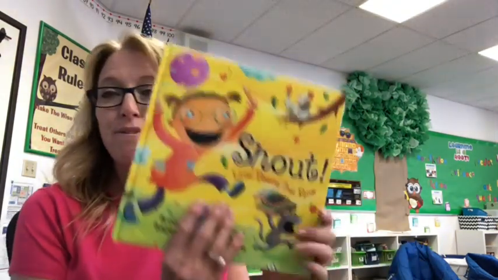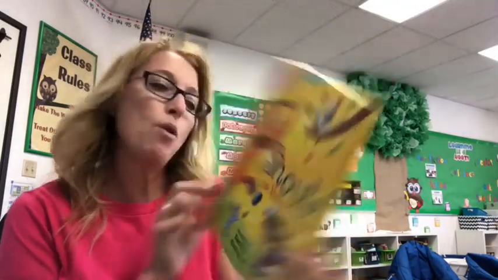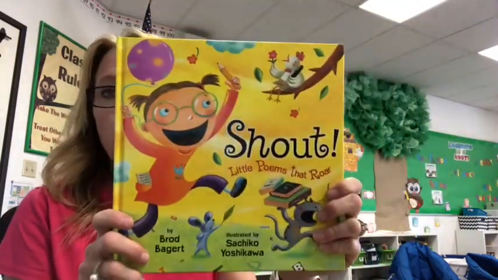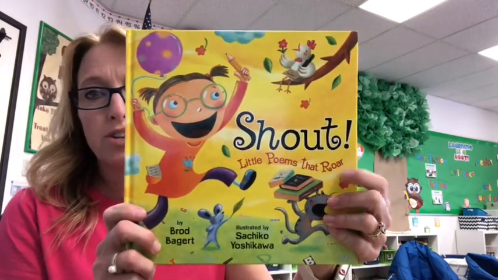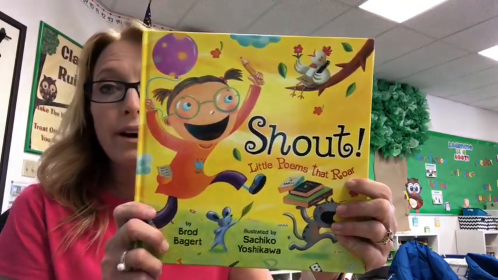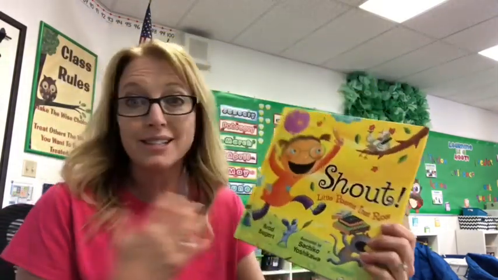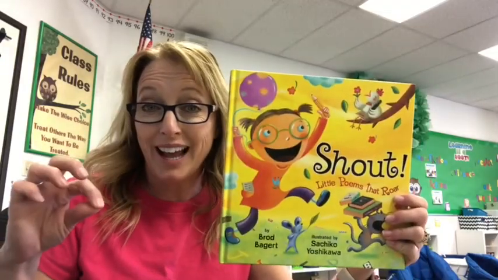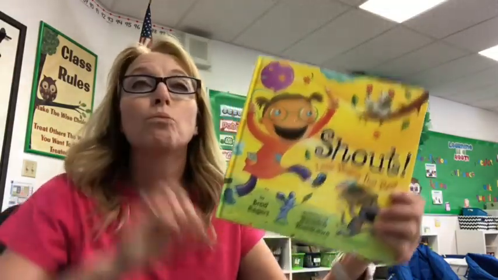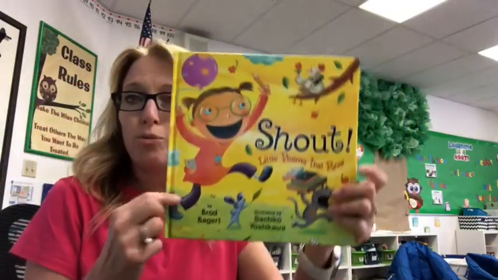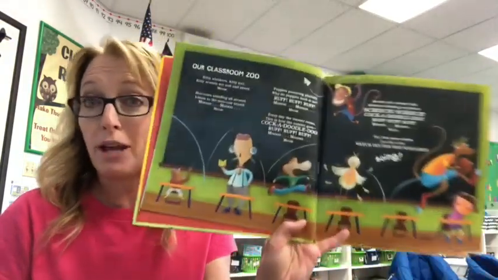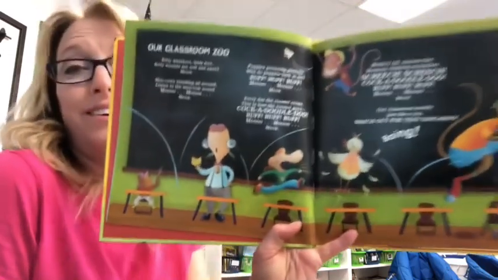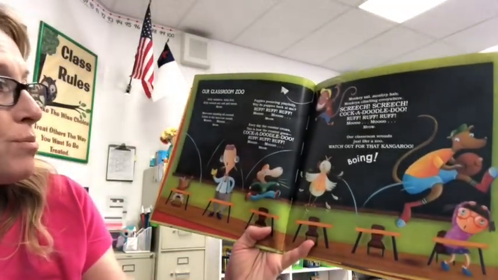Okay, this is kind of a fun poem book I have called Shout, Little Poems That Roar. Isn't that what we talked about yesterday, onomatopoeia? Roar is an onomatopoeia word, right? Because isn't that what a lion does? So if you were writing about a lion and you said, the lion roared, I heard a roar, that sound, if you wrote it, would be an onomatopoeia word. Isn't that just fun to say? Well, let me read to you an onomatopoeia poem about the classroom zoo. Are you ready? Our Classroom Zoo.